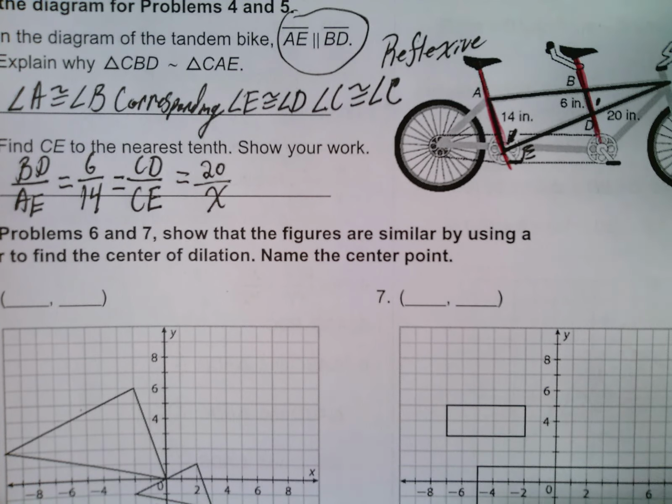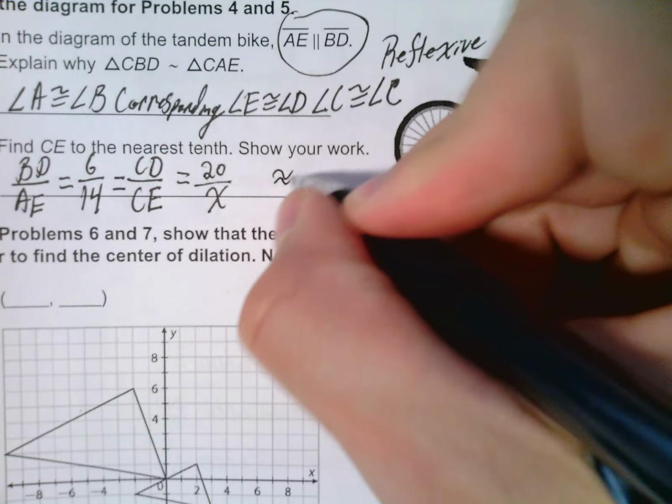I can multiply it by 14 and then divide by 6. And it doesn't work out real nice. But we can guess 14 times 20 is 280. 280 divided by 6 would be something like 47. Yeah, 46.8. I don't know, approximately 46.8.